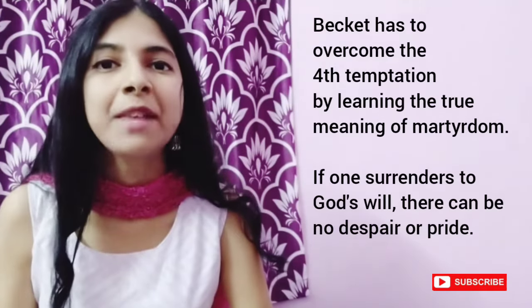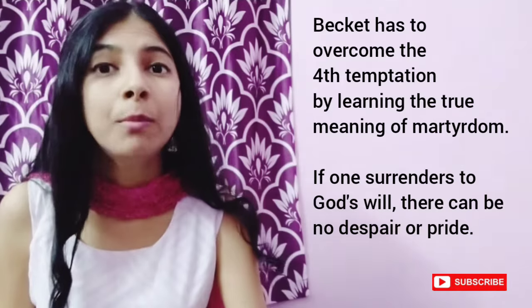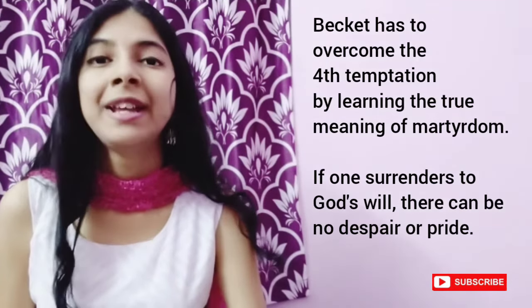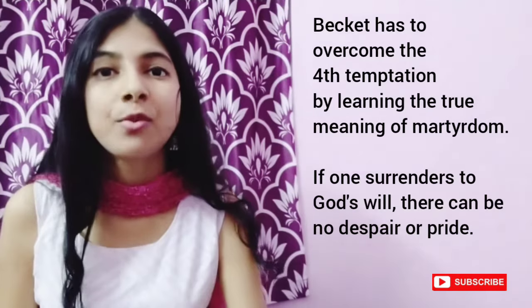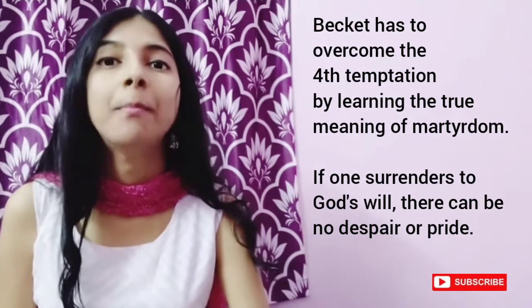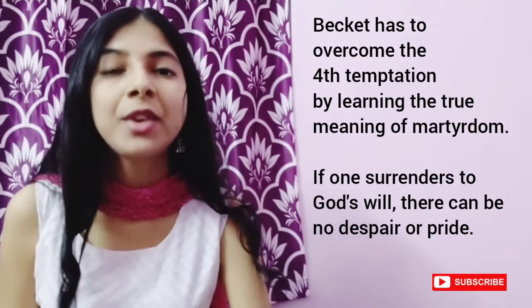So now Becket has to overcome this fourth temptation. After the fourth tempter leaves, Becket feels very uneasy. He is almost getting absorbed into the abyss of despair. So now Becket has to learn the true meaning of martyrdom. He has to learn that if one surrenders to God's will, there will be no despair or pride.